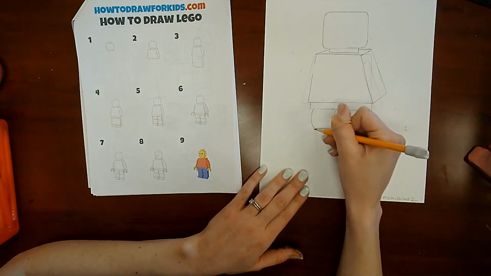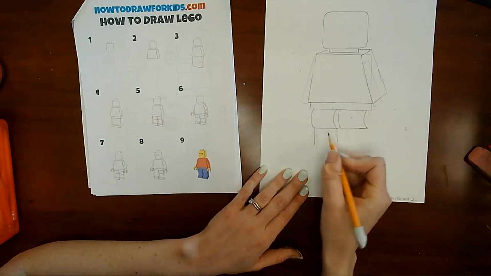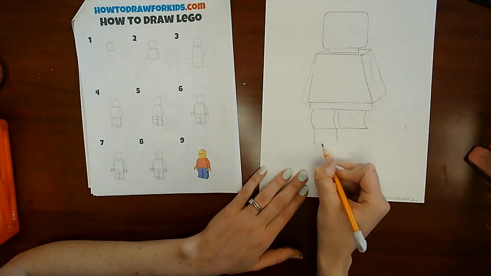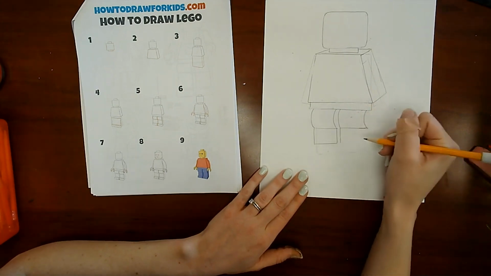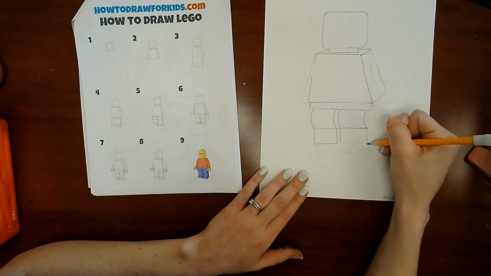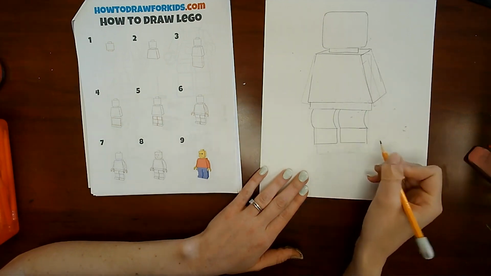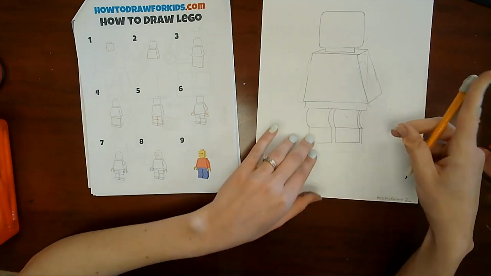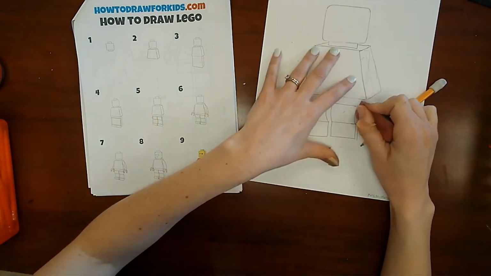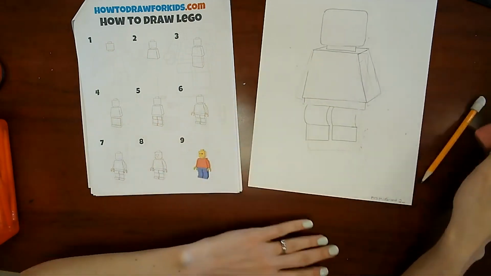Then I'm going to draw the bottom of the legs, which is just a square underneath each of the leg tops. I'm just kind of changing the sides of those to make them a little different so they fit better.